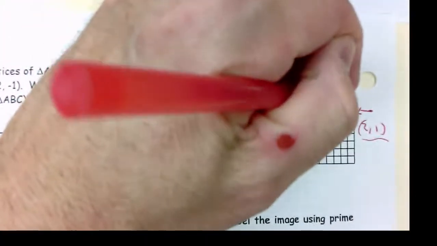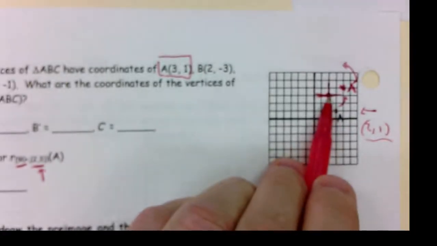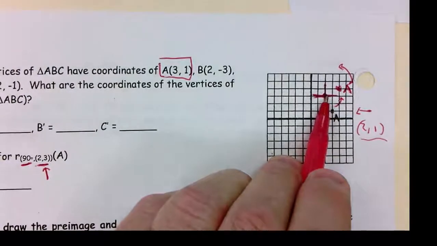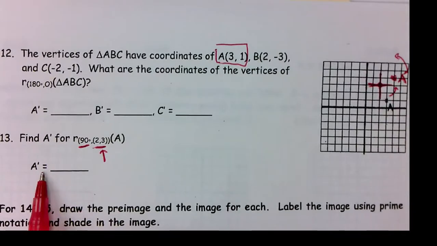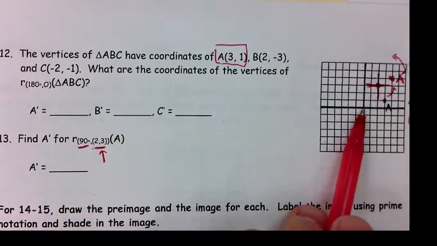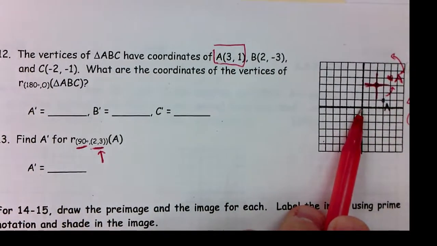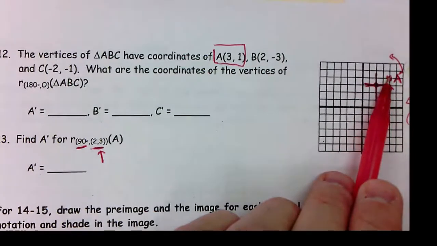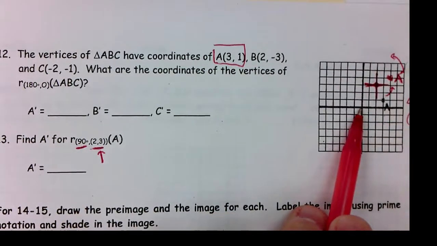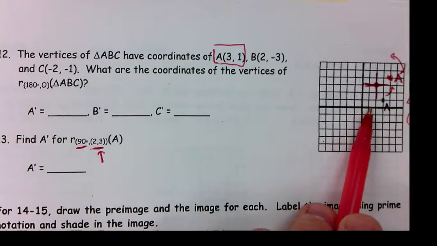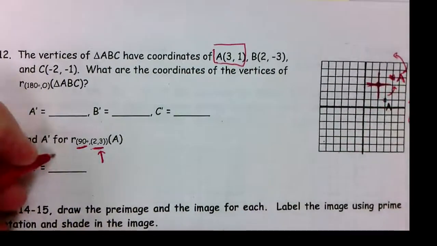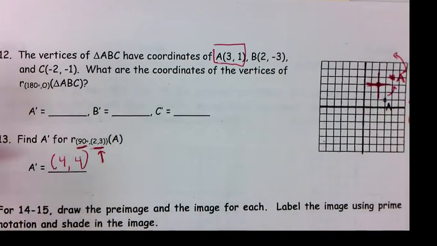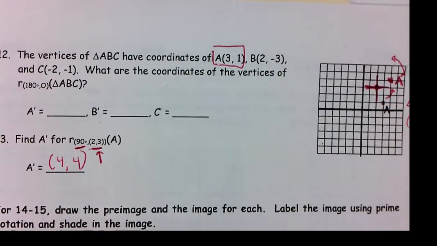So I have rotated point A around my fake origin, but when I give the answer to where A prime is, I need to do it for the actual origin, or the actual graph. So where is A prime in relation to the actual graph? 1, 2, 3, 4, 1, 2, 3, 4, it's at 4, 4. And we're done with that one.